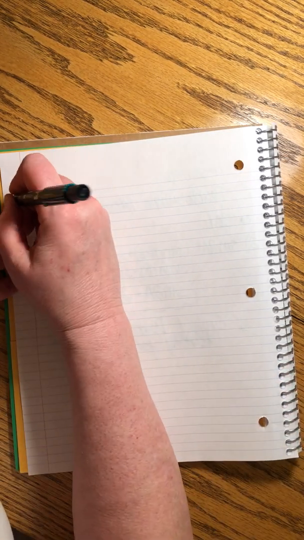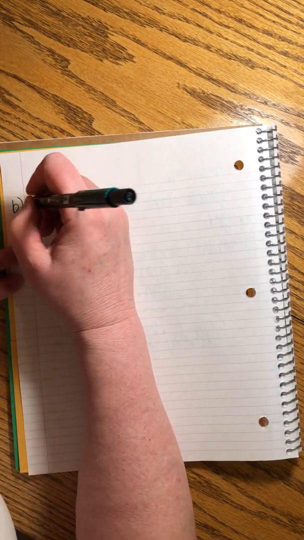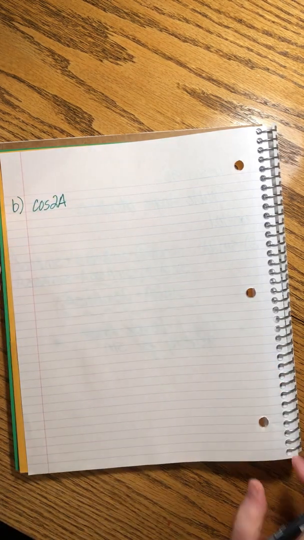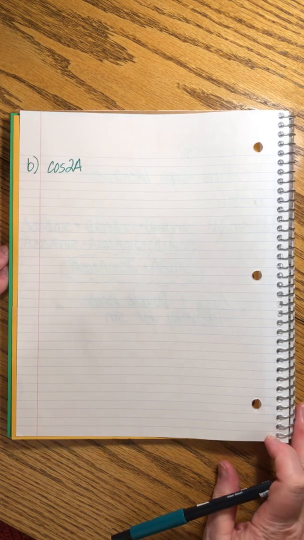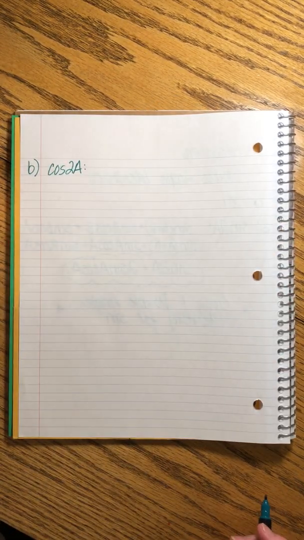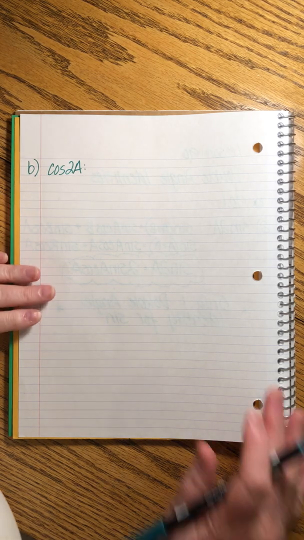Okay, so this is part B of our problem, and we're finding the double angle identity for cosine. We're going to do the same thing. We're going to take the sum identity for cosine and start with that.